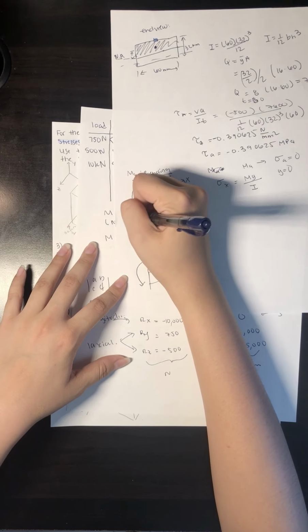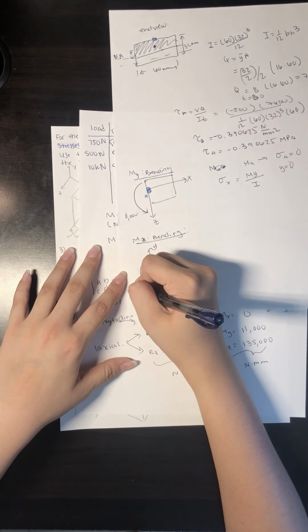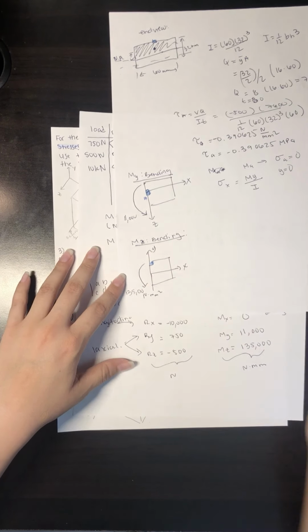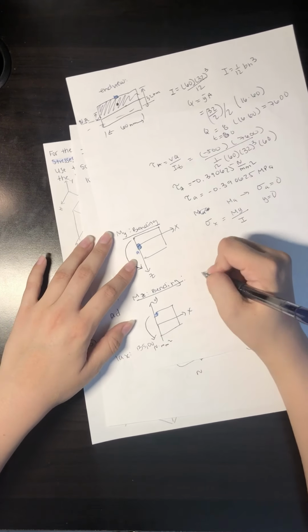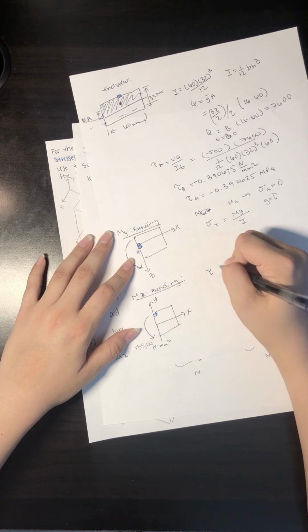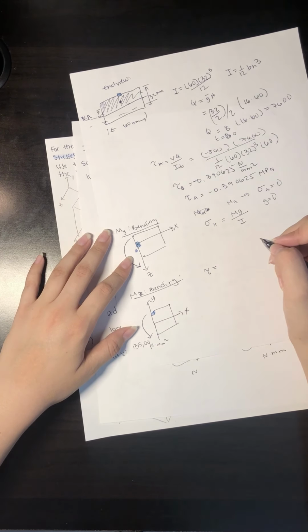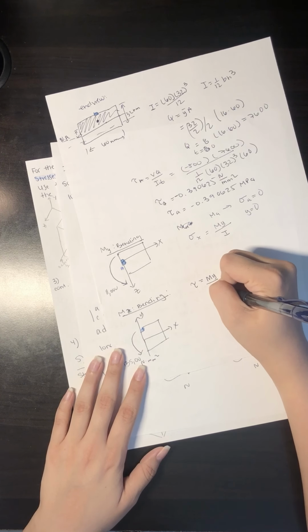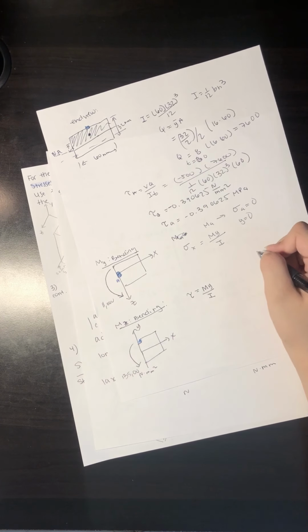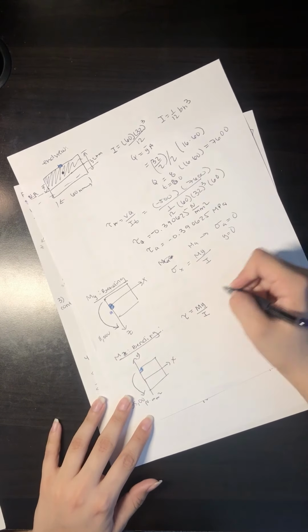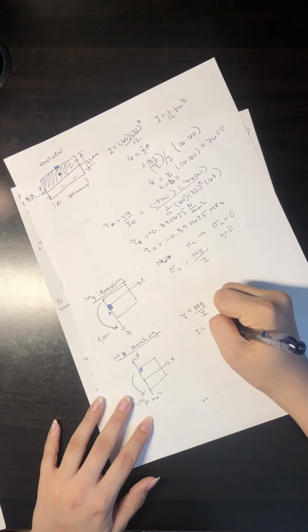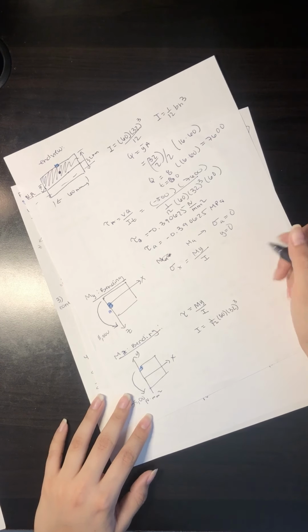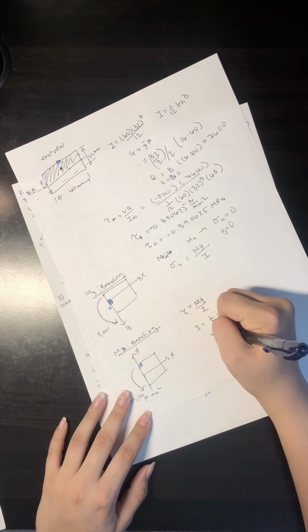You don't have to write this as 11,000. It's newtons millimeters squared. And like we said, stress is equal to moment times y over I. We already know that our I is equal to 1/12 base, which is 60, times height, 32 cubed. Our y is our distance to the outermost fiber.